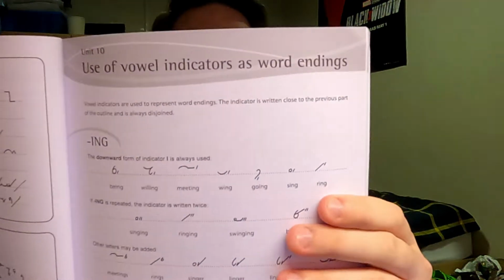This is a video on unit 10. This is using vowel indicators as word endings. So we have got ing, ingle, ang, ong, eng. Then we've got ank, ink, onk, and that's about it. This unit has a lot in, but this makes your life easier.